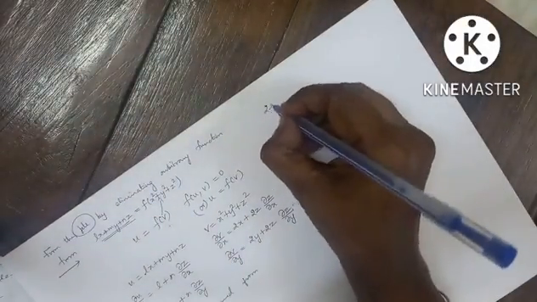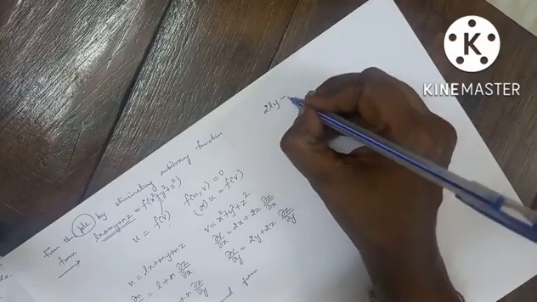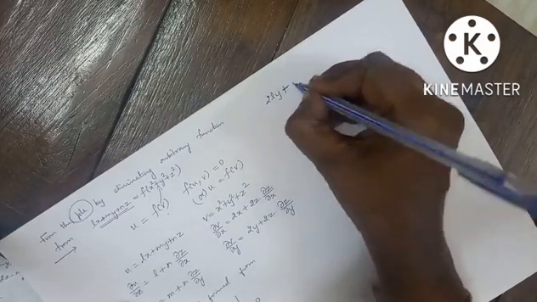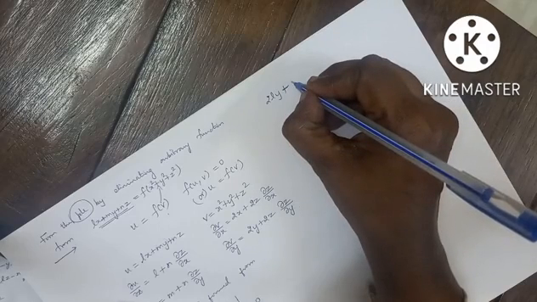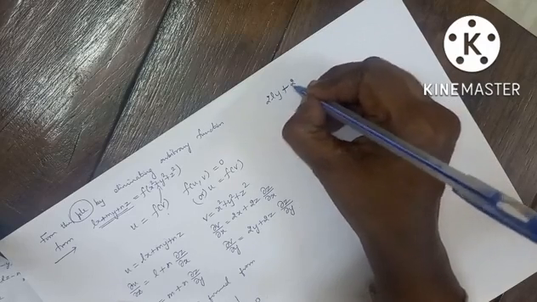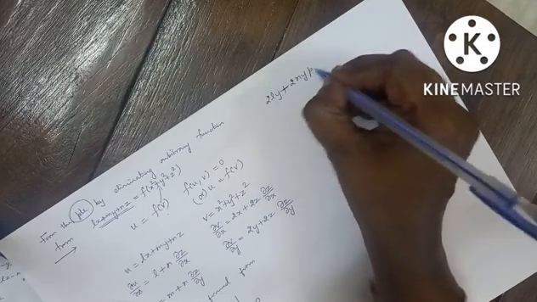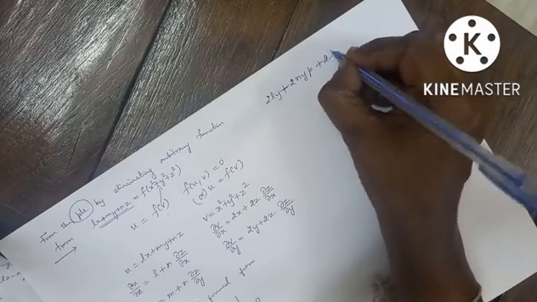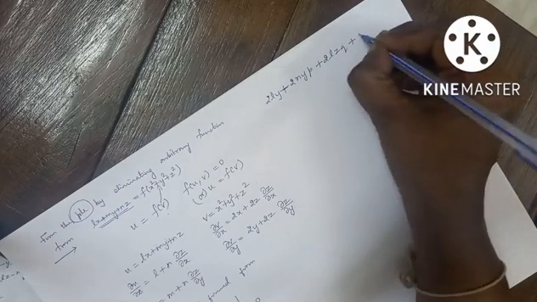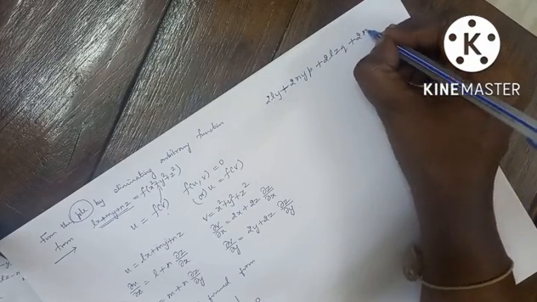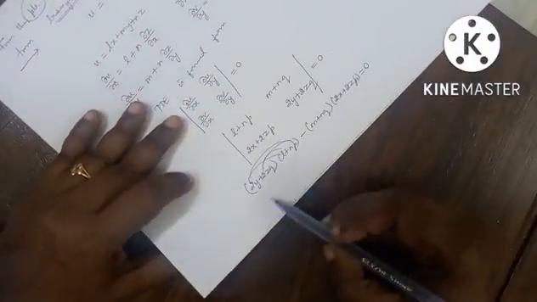Which becomes 2ly, minus, I do it, okay. I have here 2ly, first term into first term, into second term, 2nyp plus 2lzq plus 2nzqp.